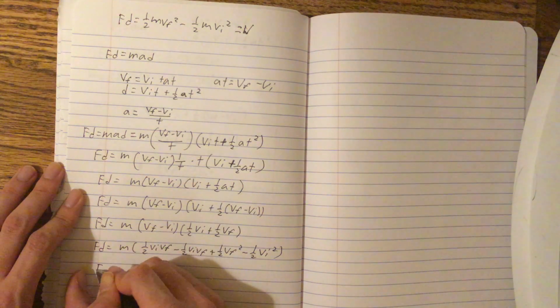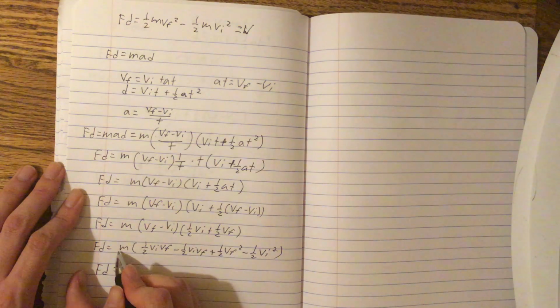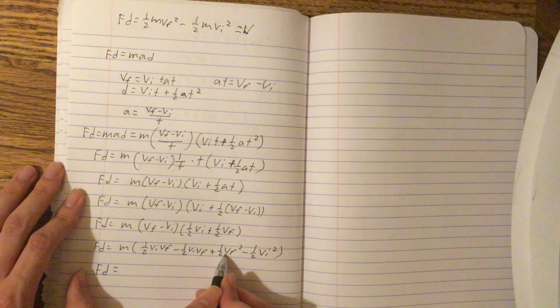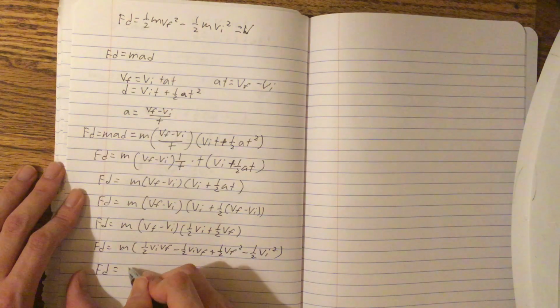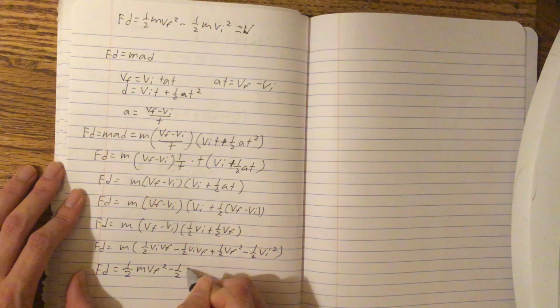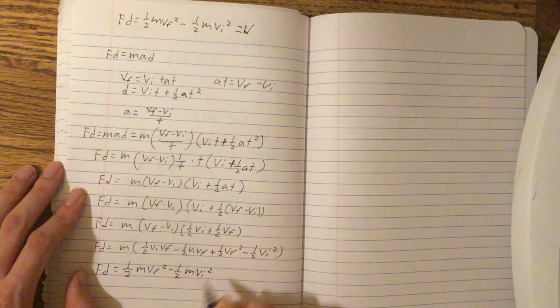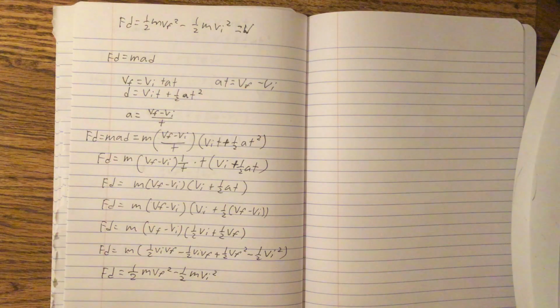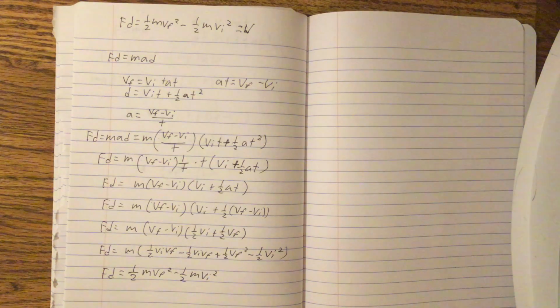So we get that Fd equals, and I'm going to distribute the m to the remaining terms here. So we get this: 1/2 m v_f squared minus 1/2 m v_i squared. And hence I derived the energy formula from the force equals mass times acceleration formula.